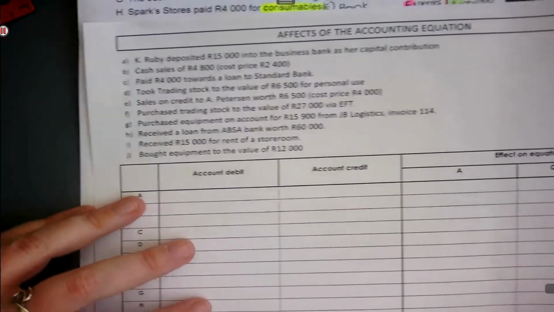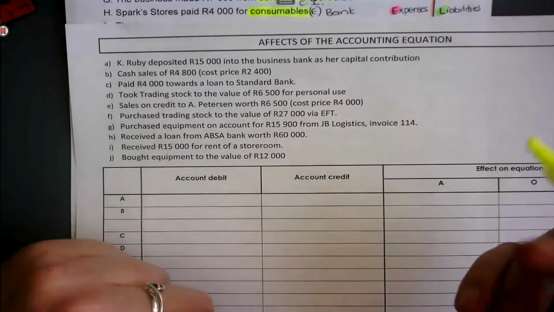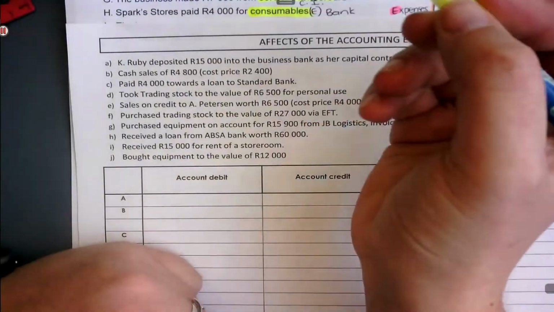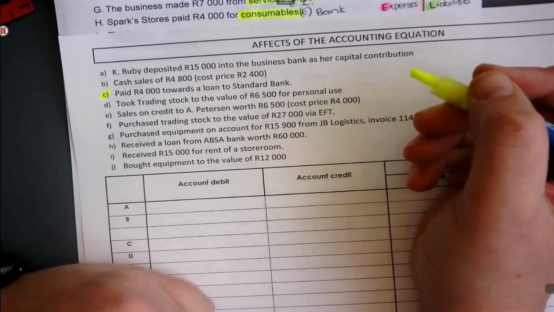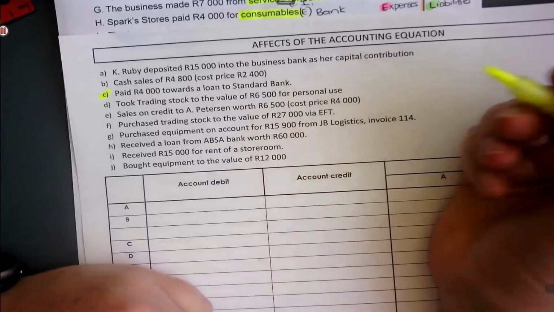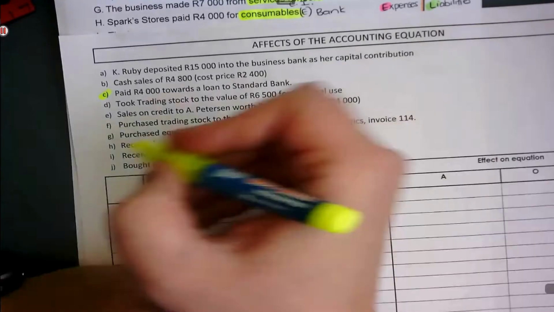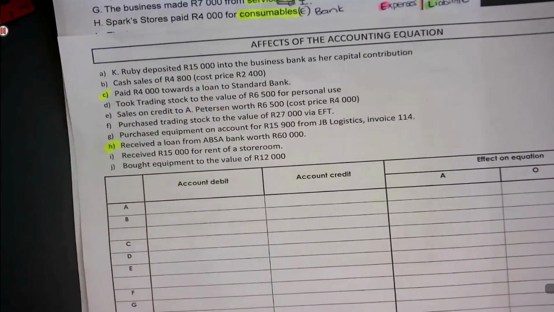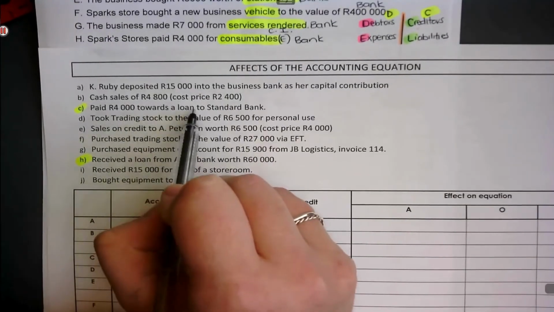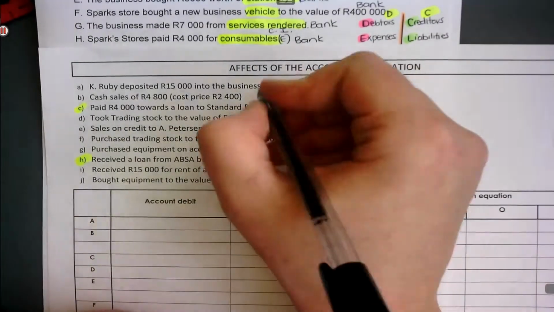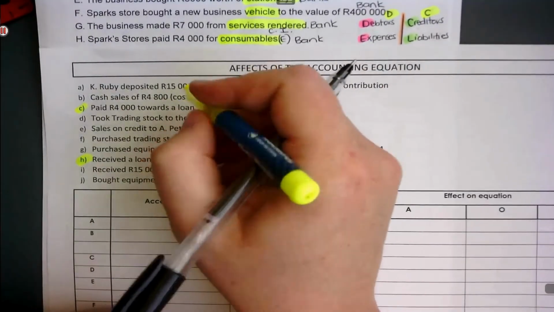Okay, so let me show you these. This is a grade 9 activity, but loan is also very important. So I'm going to just do these two, C, and where's the other one? I'm sure there's another one. Because here they paid towards a loan, and here they received a loan, number H. Okay, so same thing. You paid 4,000 Rand towards a loan to Standard Bank. So bank is the one account, and the other account is loan.